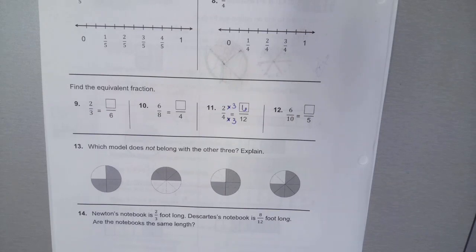Okay. All right, so today you're going to be creating equivalent fractions using models, number lines, and math.